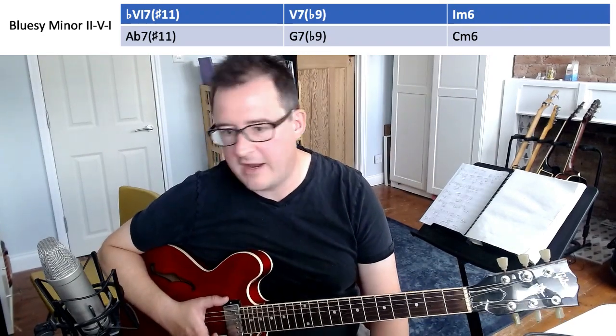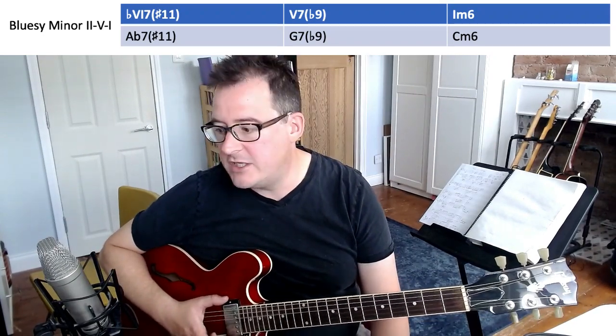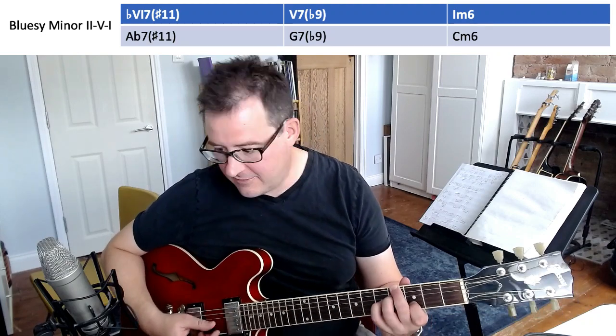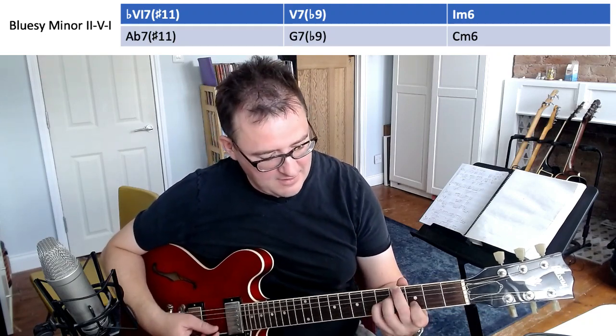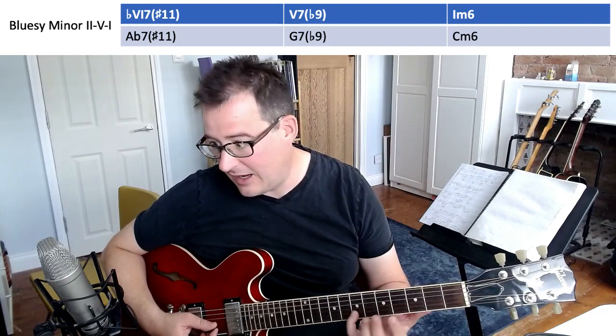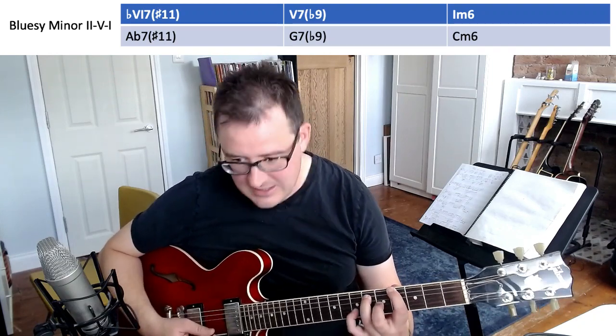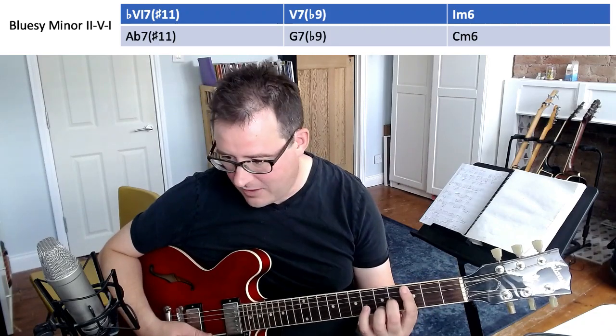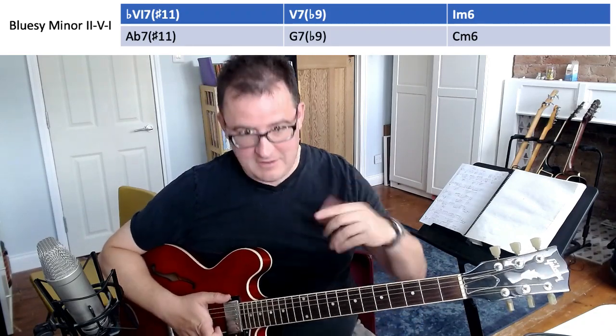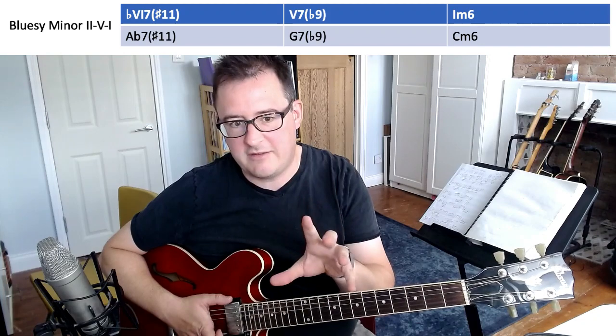Classical theorists might note that that is also the augmented 6th chord there, French 6th in this case, in which case that interesting note there technically is an augmented 6th, not a 7th, but I'm going to call it a 7th because I'm a dirty jazzer. Goes up a half step instead of going down. Going down is more bluesy, more jazzy, by the way.